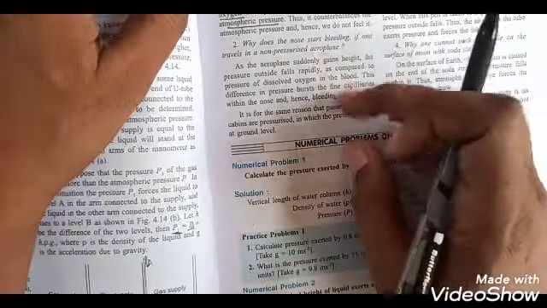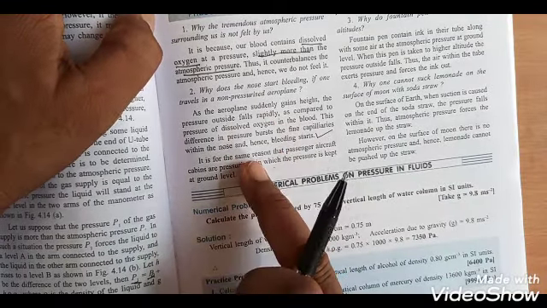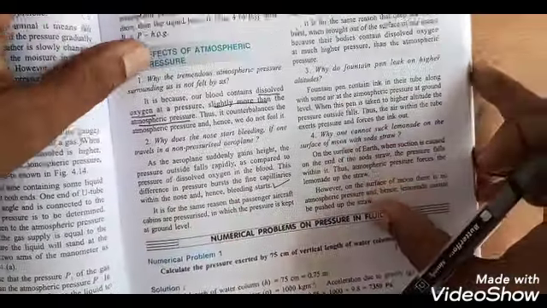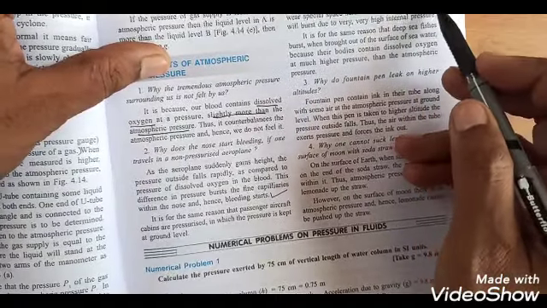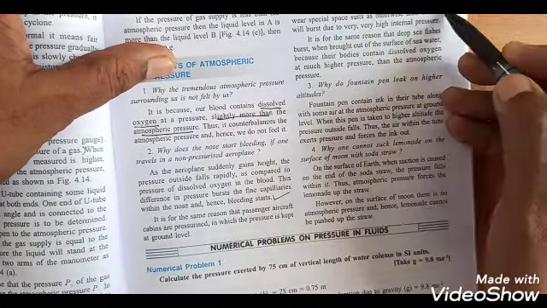So these two questions are there and answers also. But for this second question, the answer will remain the same. Only for a few words you have to write at the end. It is for the same reason that astronauts have to wear special space suits.